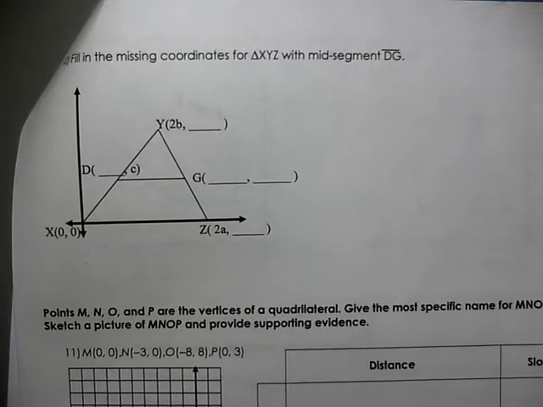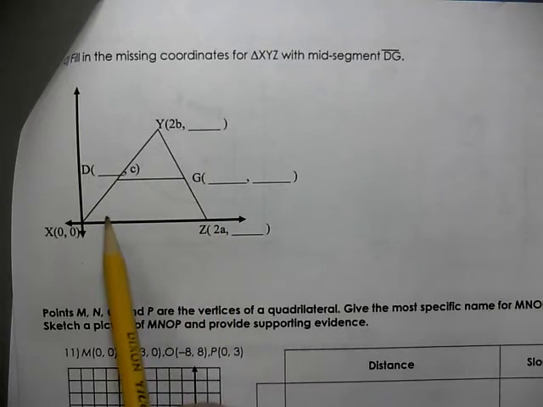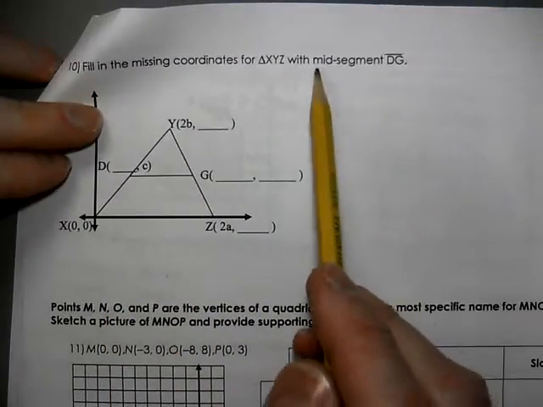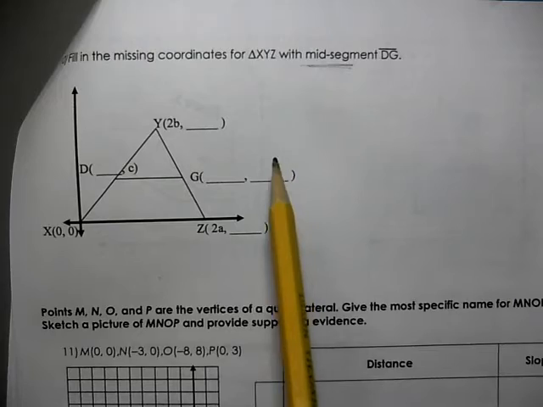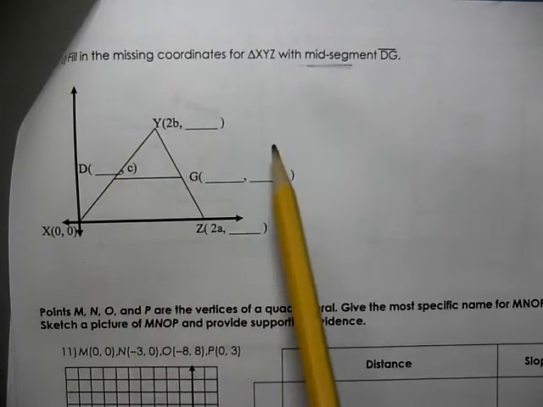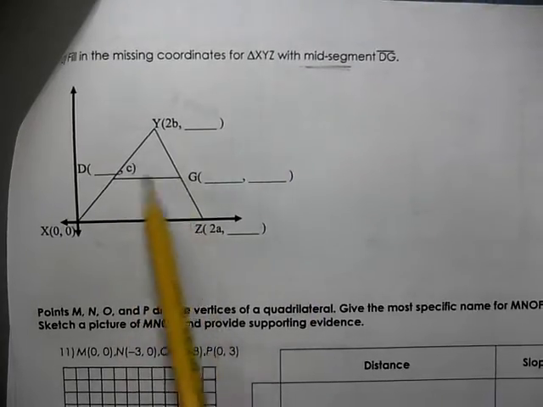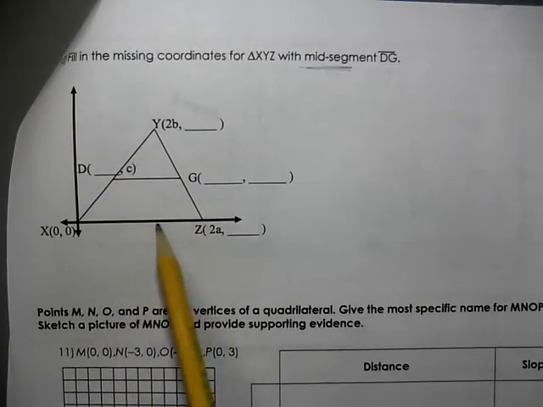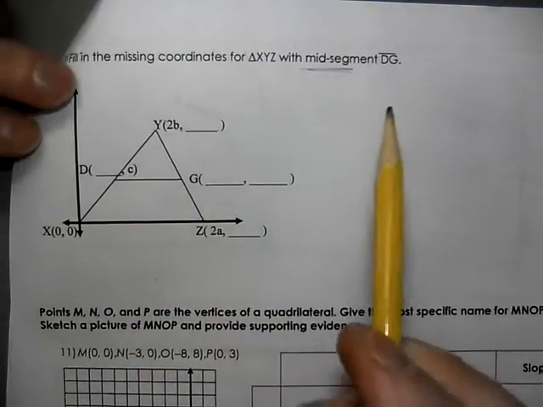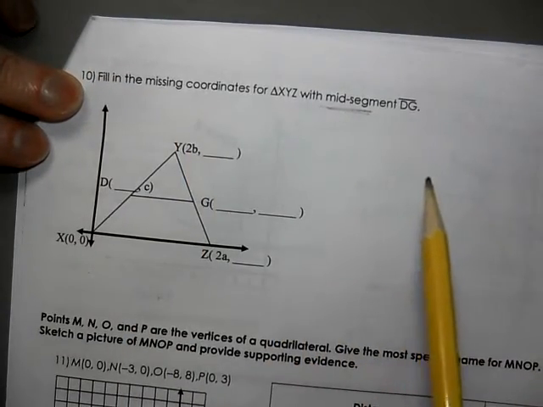Number 10 on the other side. This one's one of the trickier ones of our questions. We're looking to put the coordinates in for this triangle, and we know that DG is the mid-segment. You need to know what a mid-segment is. A mid-segment connects 2 midpoints, 2 sides of a triangle, hitting their midpoint of each side and is parallel to the third side. It's also half the length of the third side. We're looking for the coordinates. That's all we have to show.